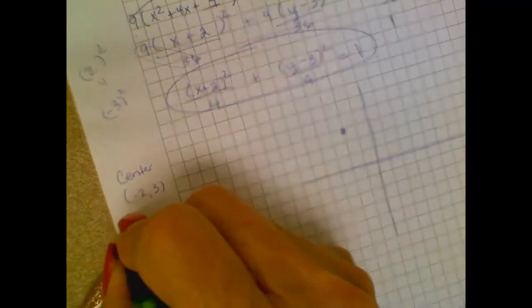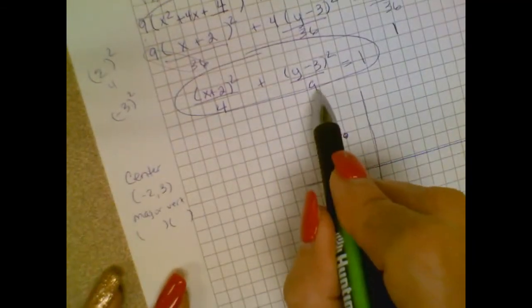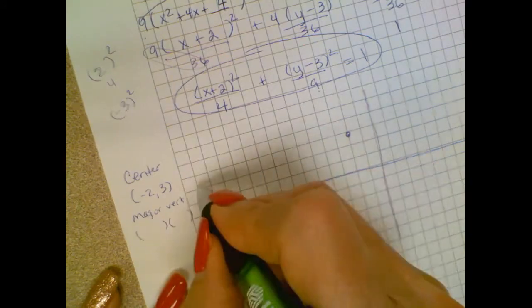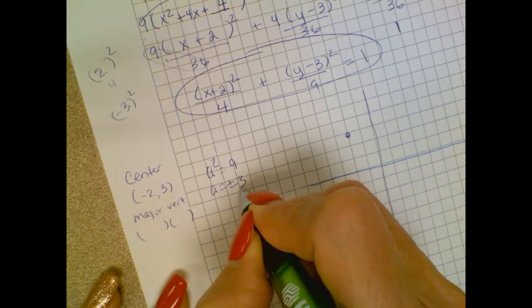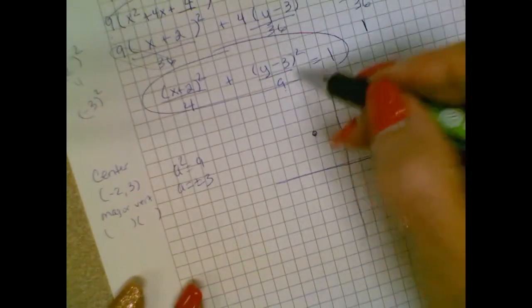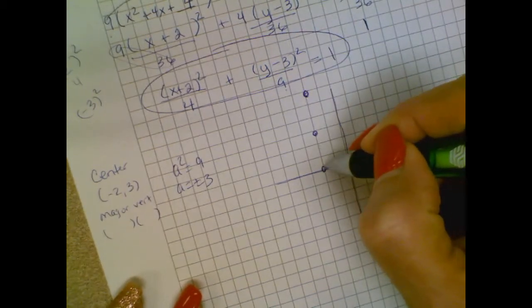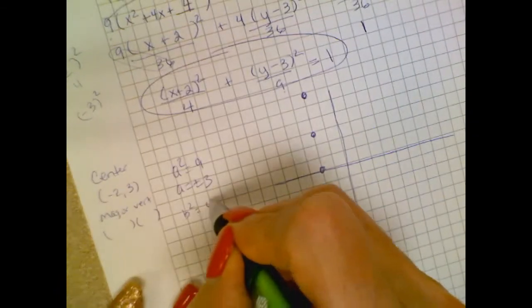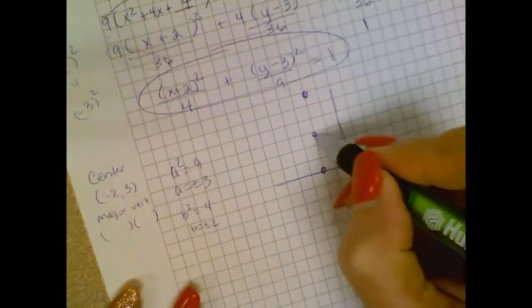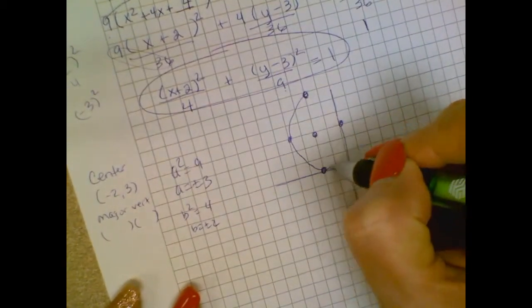Now your major vertices, your major verts, there's 2 of them, have to do with the bigger number. The bigger number is 9. So that means that a squared is 9. So that a is plus or minus 3. And since it's underneath y, we're going to go up 3 and down 3. Now b squared is 4, so b is plus or minus 2. So we're going to go 2 right, then 2 left, and I'm going to draw my ellipse.